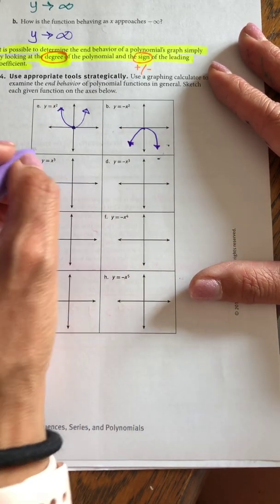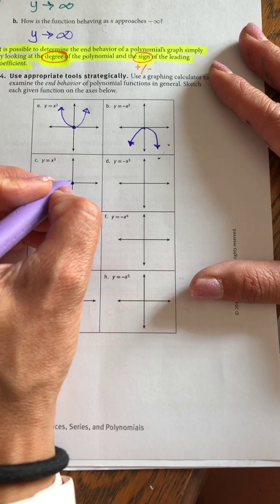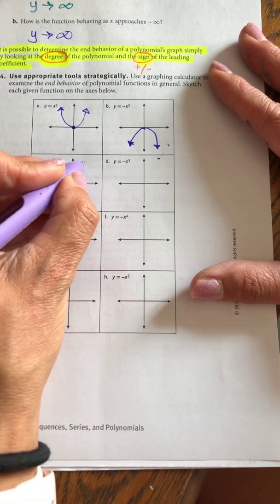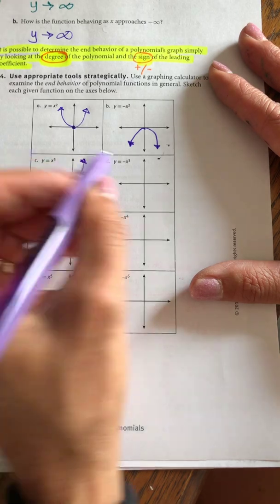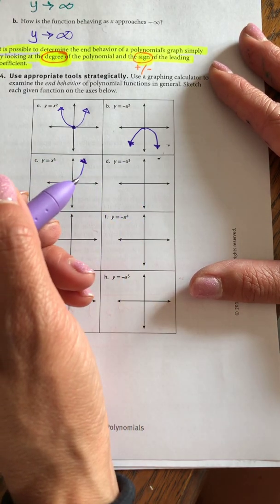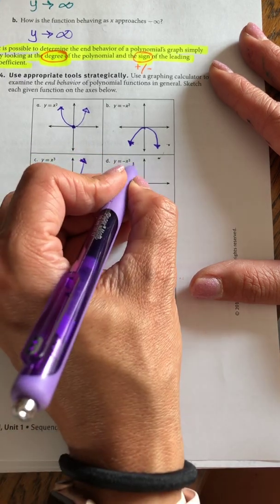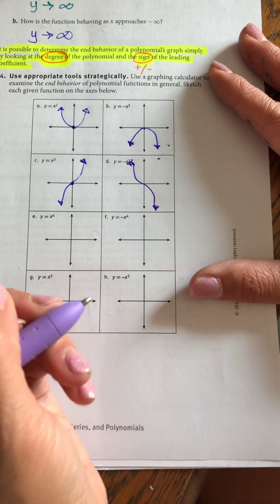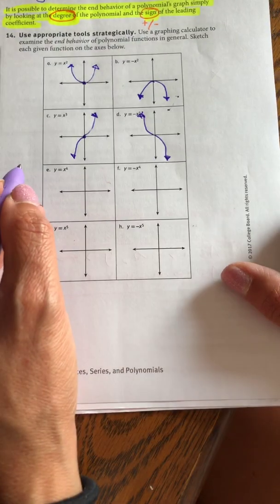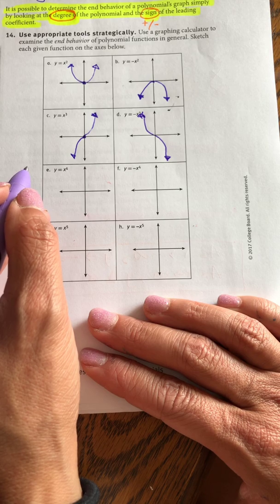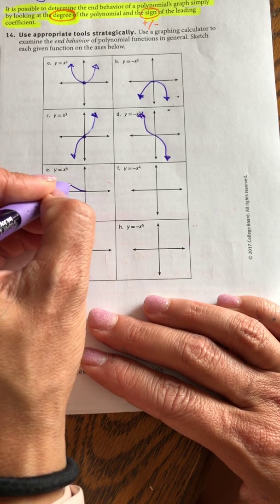Y equals x cubed, this is the parent function for a cubic. So it goes down like this, up like this. And then y equals negative x cubed is the same thing, but it gets reflected, so it goes the other way. Okay. Y equals x to the fourth, it actually is just a wider parabola pretty much.